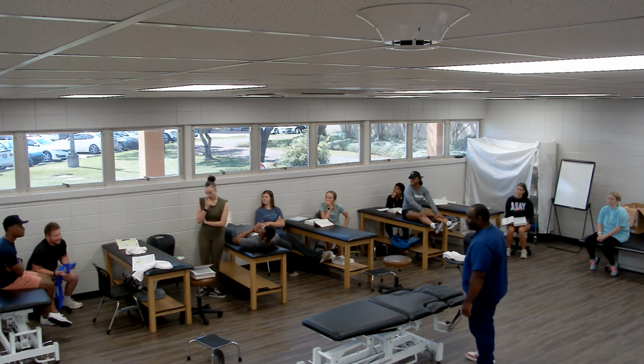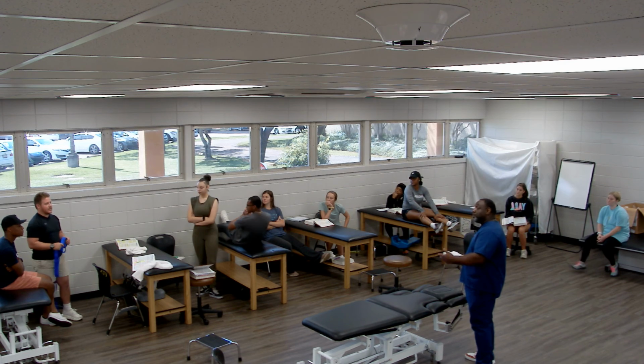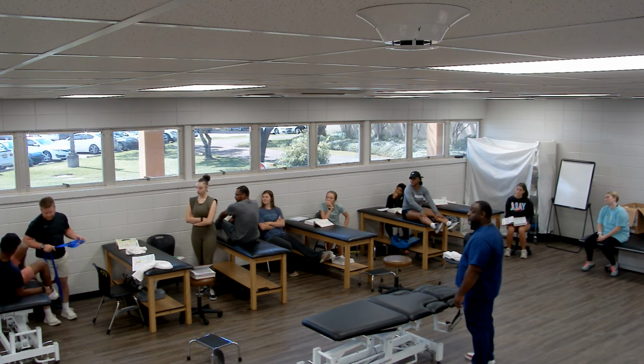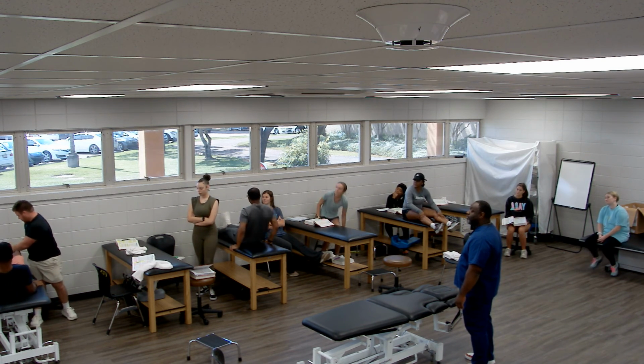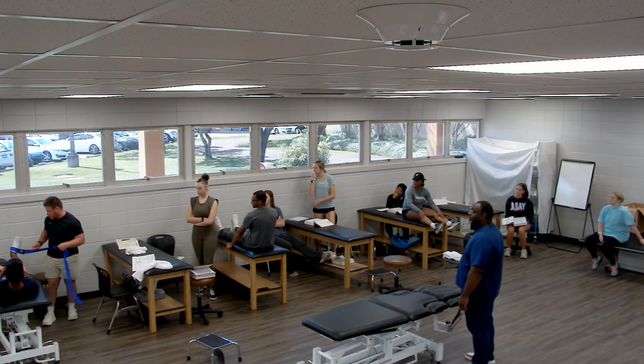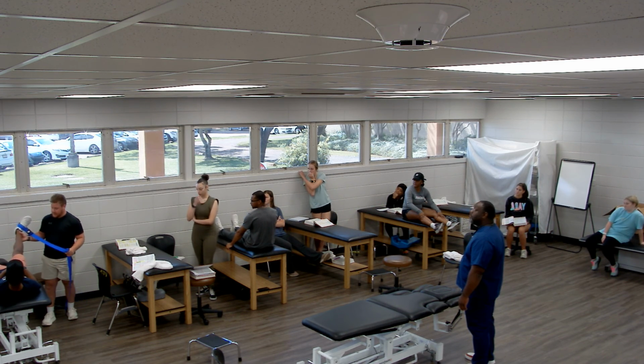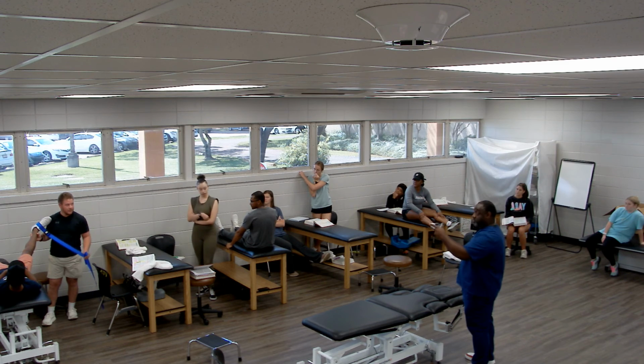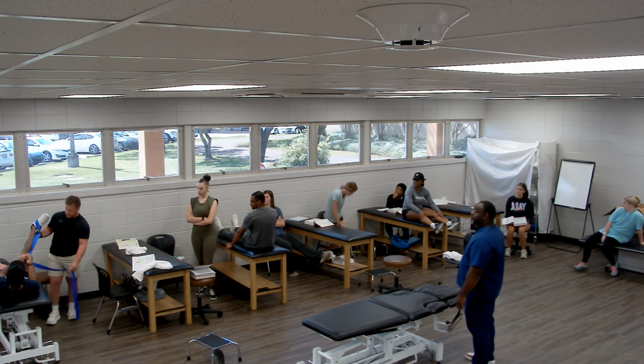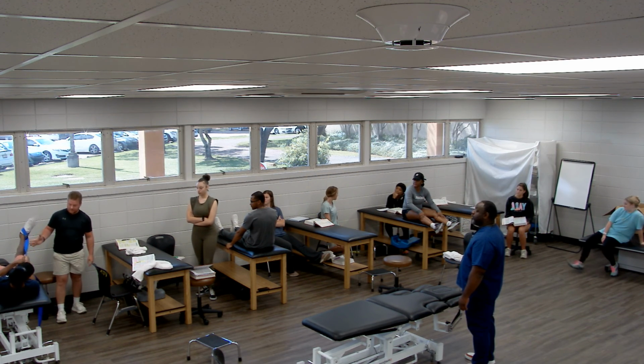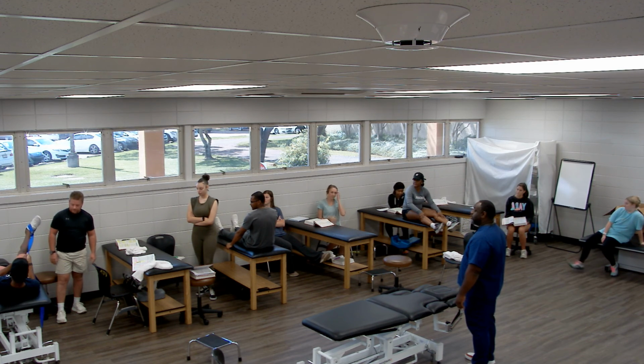Table 5. Straddle with the palms, we just use the belt. So we're going to have the patient laying in supine, and we're going to strap this around their foot. And it's going to be used at home. They'll pull the leg into flexion, abduction, and external rotation. Good idea. All of these are good. This is great. Way to go.